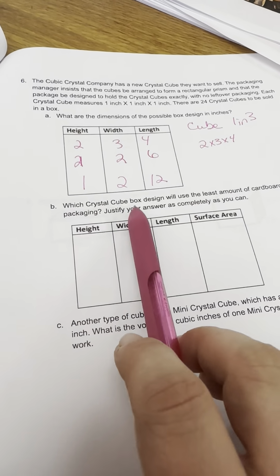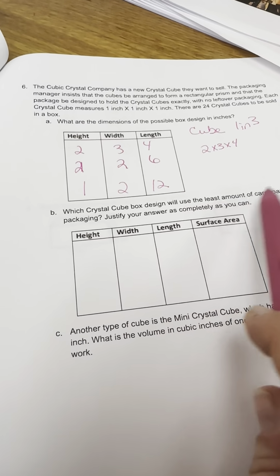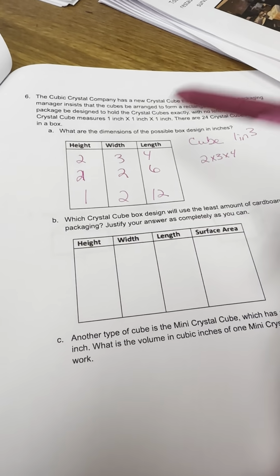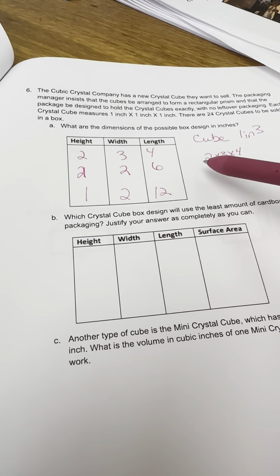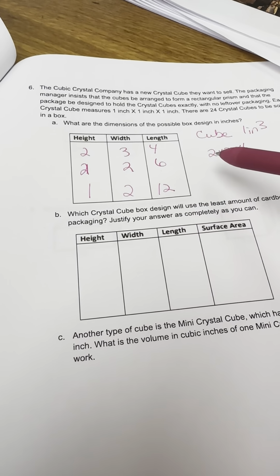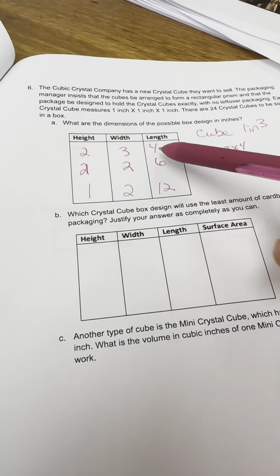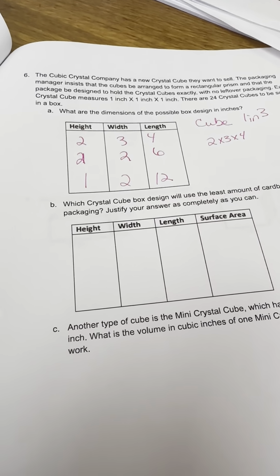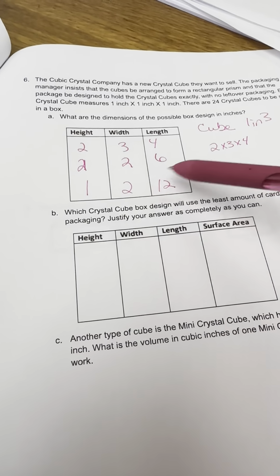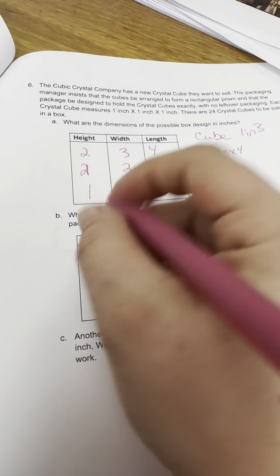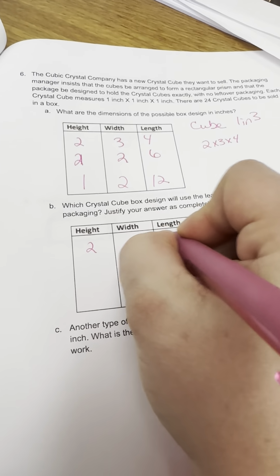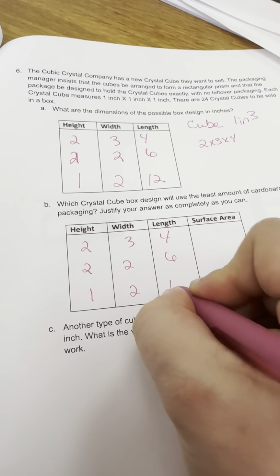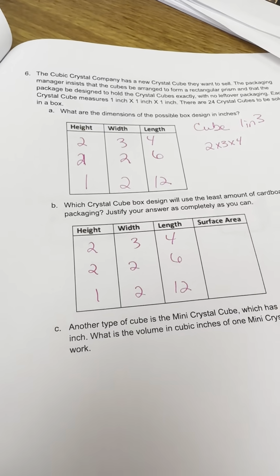All right, which crystal box design will use the least amount of cardboard packaging? Justify your answer as completely as you can. So these are all going to give me a volume of 24, but based on your options, you're going to figure out the surface area of that. So if I'm using these same values, I need to figure out the surface area.